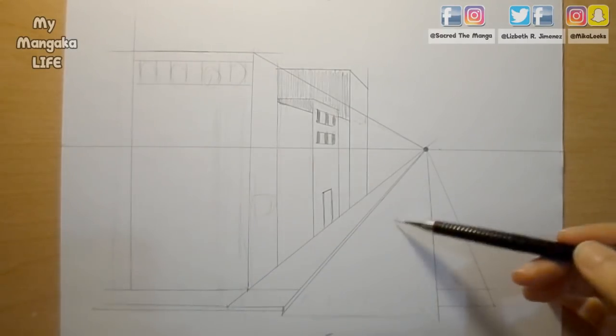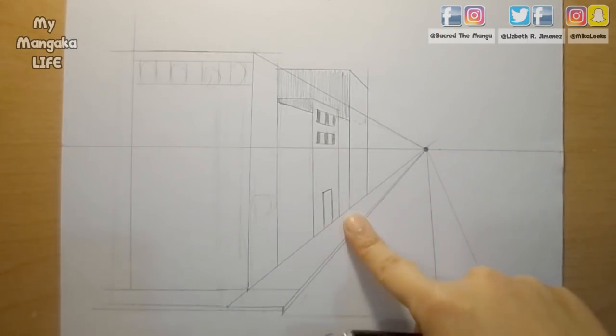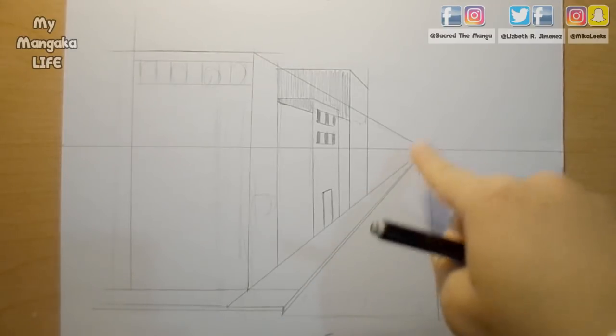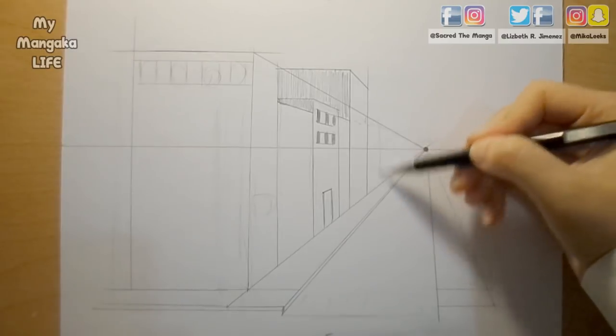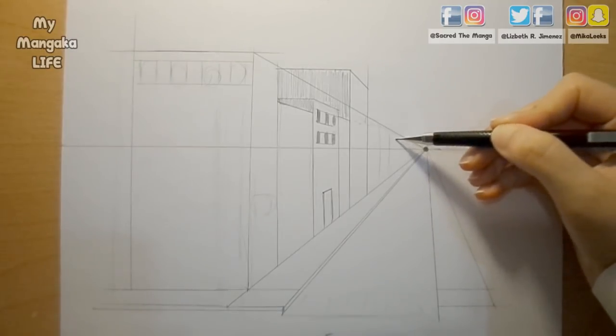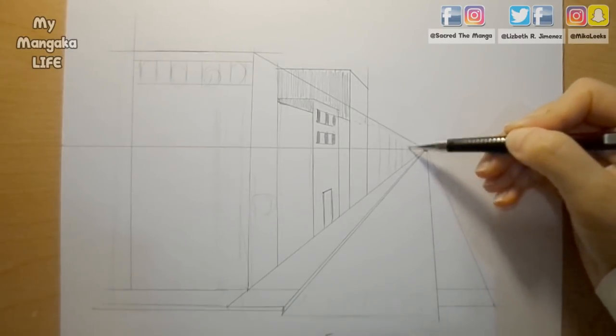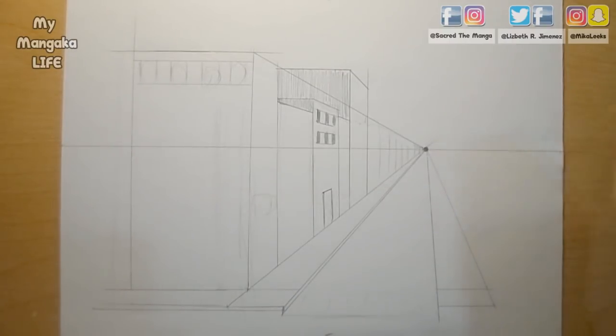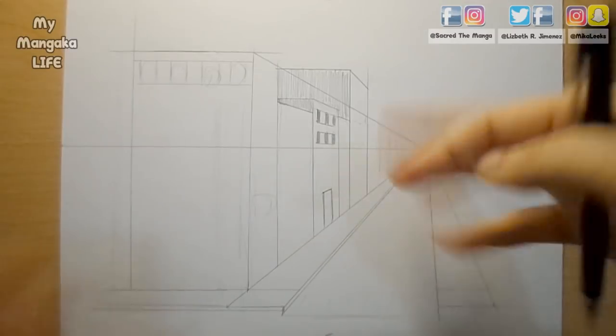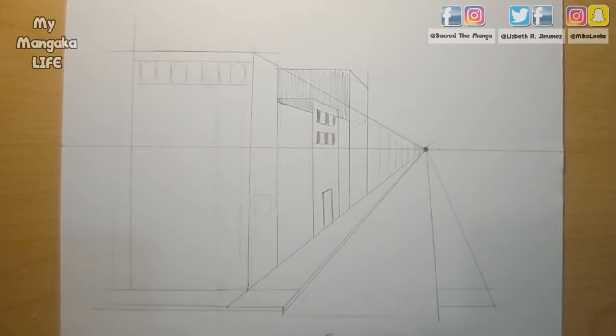And now when it comes to the actual road, if any of you are wondering why this is called the vanishing point, imagine if you were to just continue to draw buildings and draw buildings and draw buildings. They'll get smaller and smaller to the point that they're so small they seem to vanish at this point. Ta-da! Hence the name Vanishing Point.